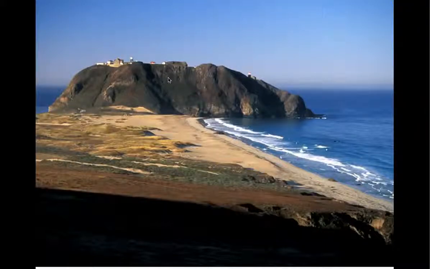Here is, I think, Point Reyes in California. This is the tombolo. Again, sand's being protected by the island.